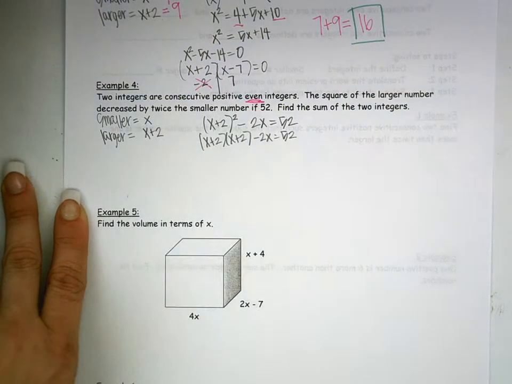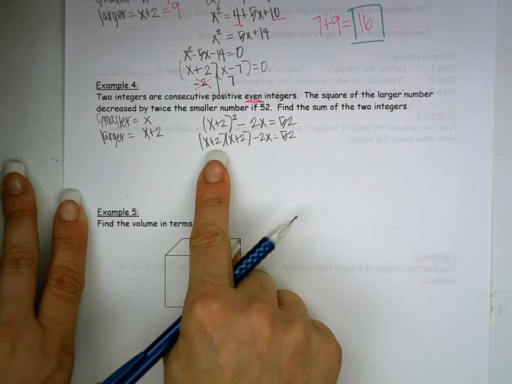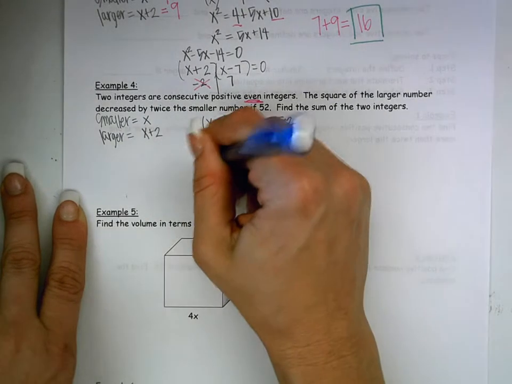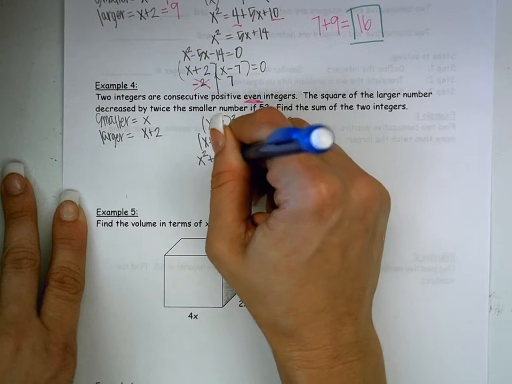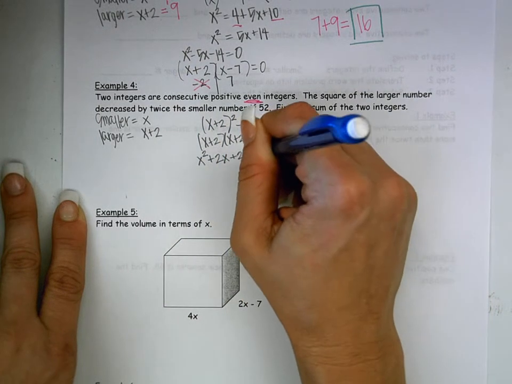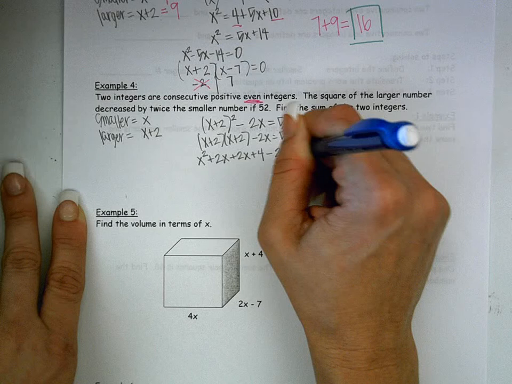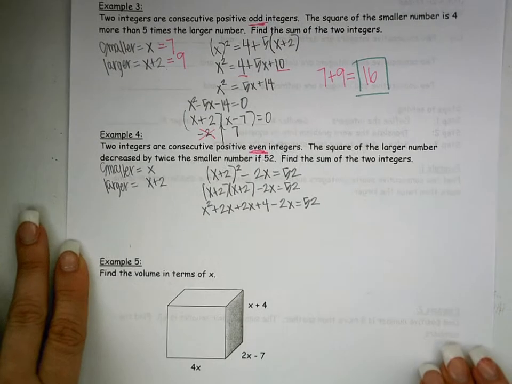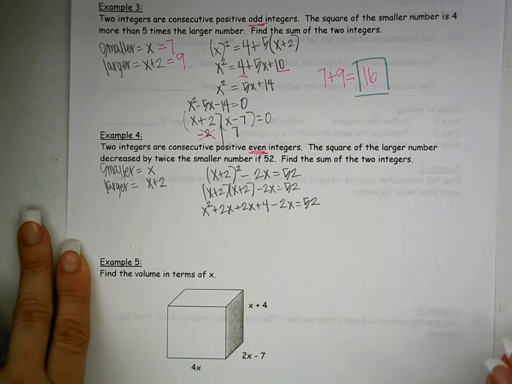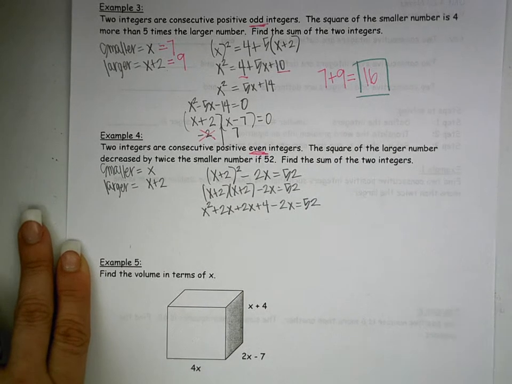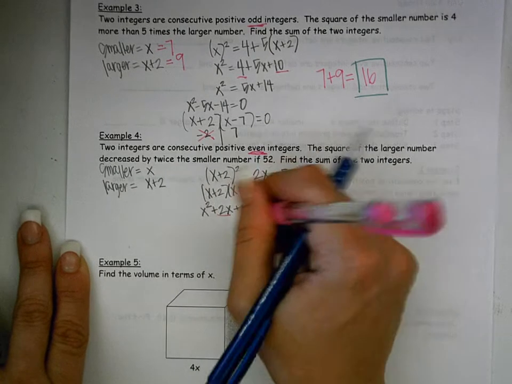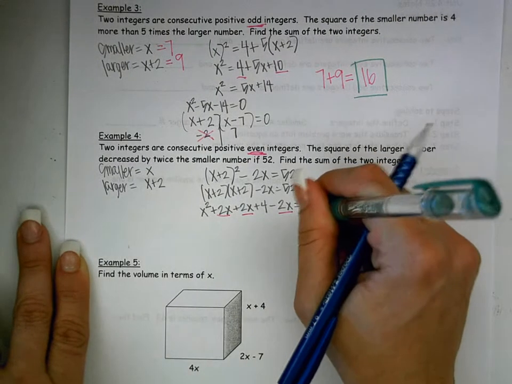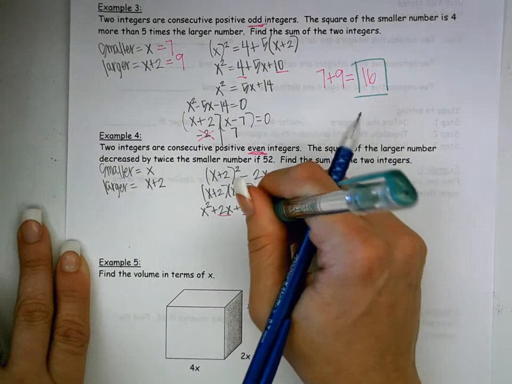So for this one, x plus 2 times x plus 2 gives you x squared plus 2x plus another 2x plus 4 minus 2x equals 52. Now we can combine like terms. So put all your x's together. Also at the same time, you could move the 52 because we always want to have it equal to 0. So I would move the 52.